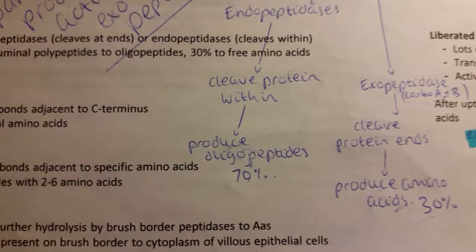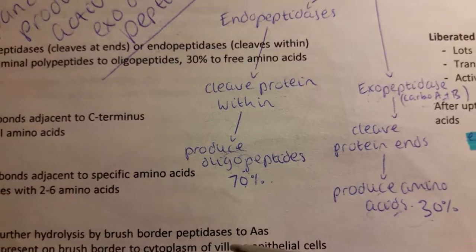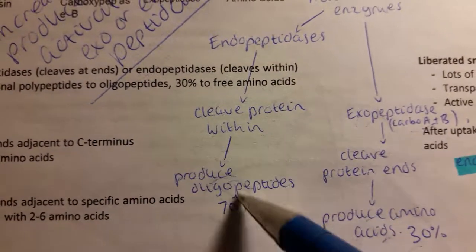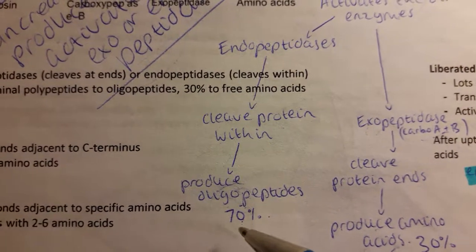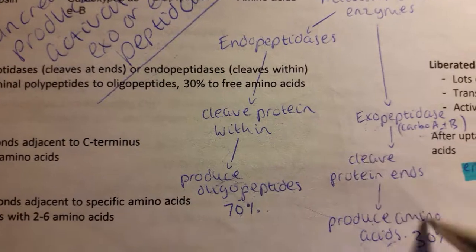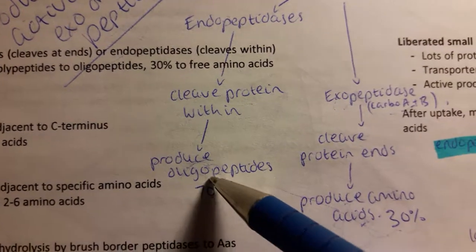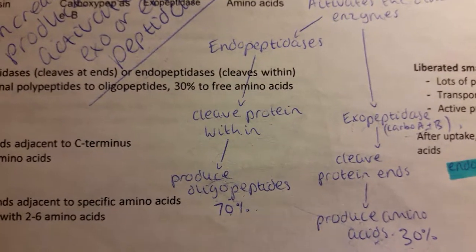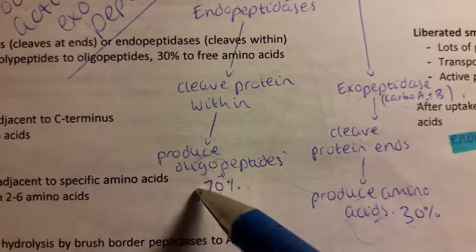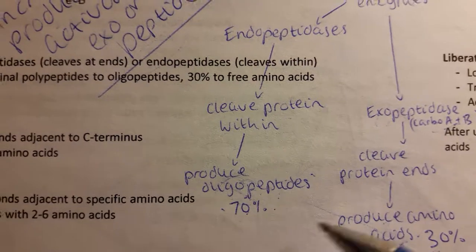If you recall the diagram of the different routes of protein digestion, for these oligopeptides that are produced, there are a few different things that can happen to them. They can be further digested by luminal digestion to amino acids. They can be transported into enterocytes via PEP-T1, the cotransporter with hydrogen, or they can be digested by brush border peptidases.